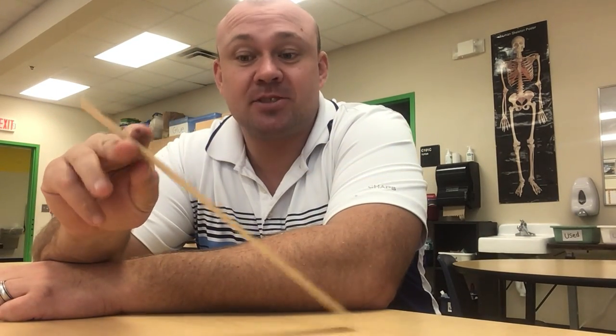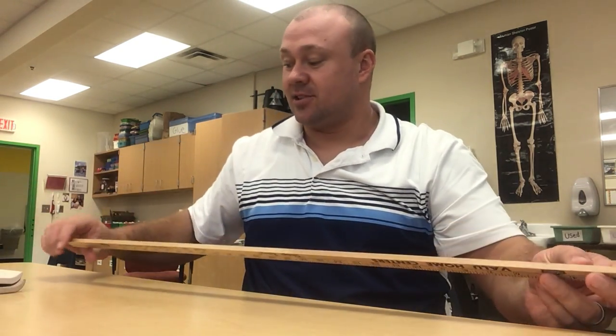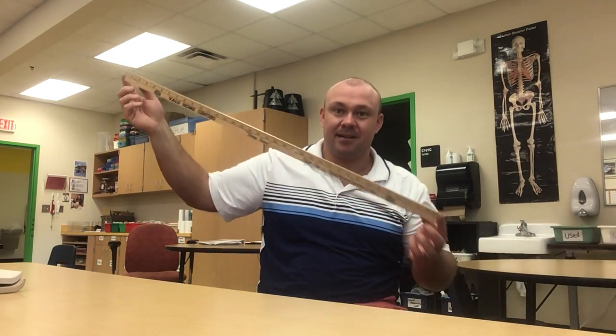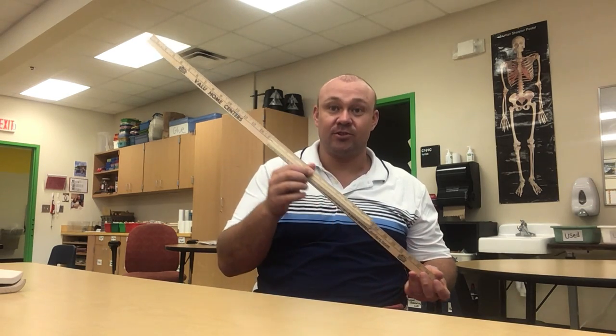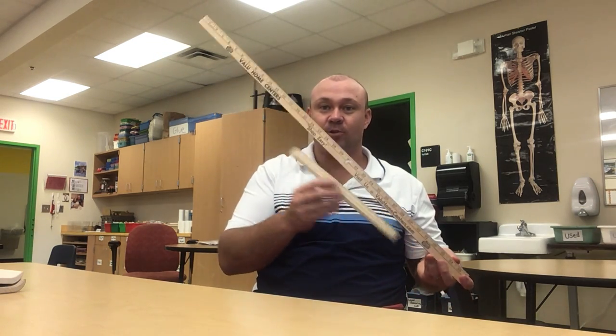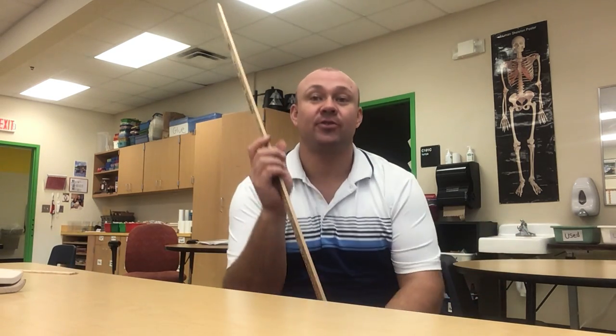All right, so that is how we use a ruler. This is called a ruler. It measures up to 12 inches or 31 centimeters. All right, next we have what's called a yardstick, and I'm going to back up here. A yardstick is actually made up of 3 of these rulers. If you put 1, 2, 3 of these rulers end to end, you will get a yardstick, or 36 inches.